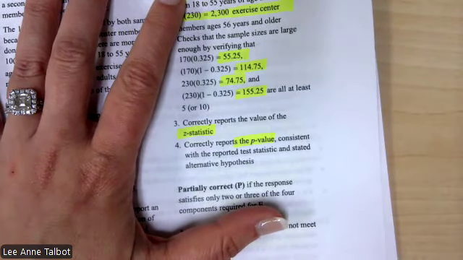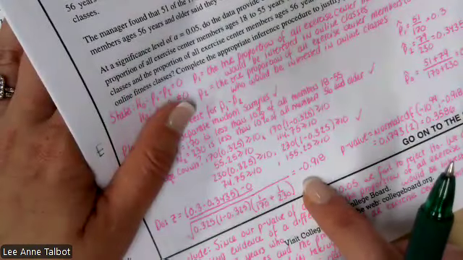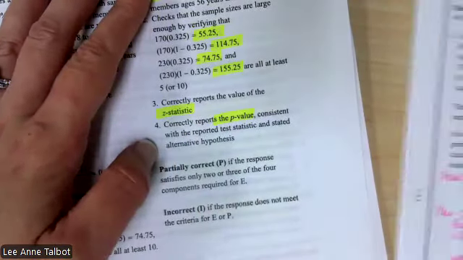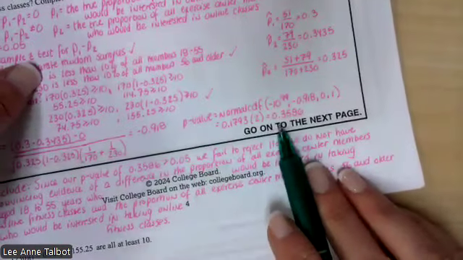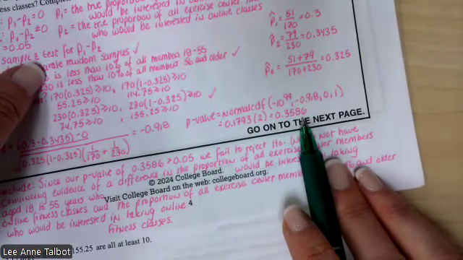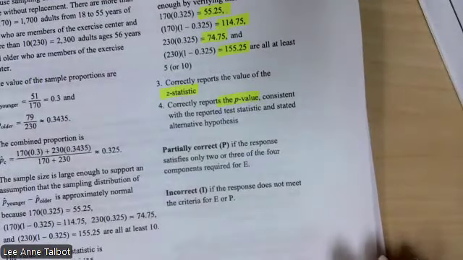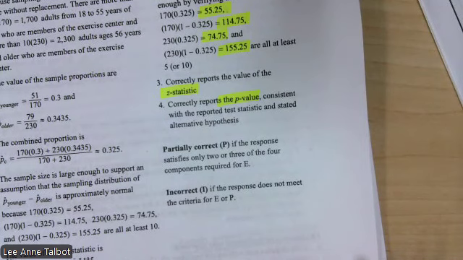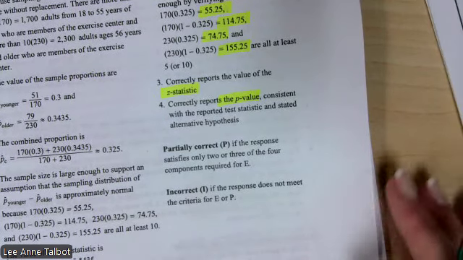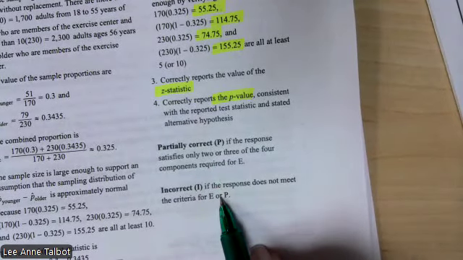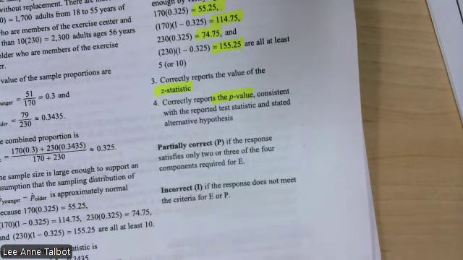Three, correctly reports the value of the Z statistic. I got negative 0.918. You might have something different from rounding. And four, correctly reports the p-value, which is 0.3586. You might have something different from rounding. Okay, I have all four of those things, so I'm going to put E. That's the same thing. If you only did two or three of those things, you get a P for partially. And if you did one or zero of those things, you get an I.